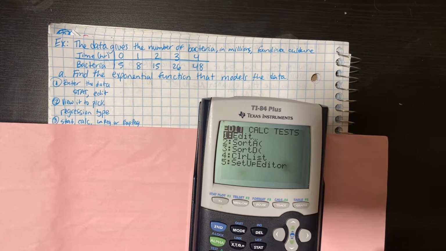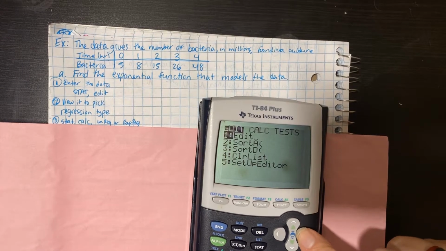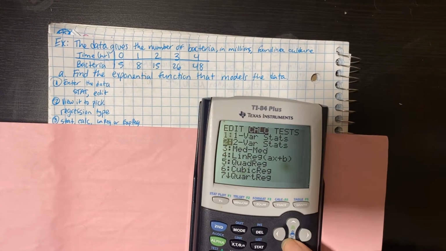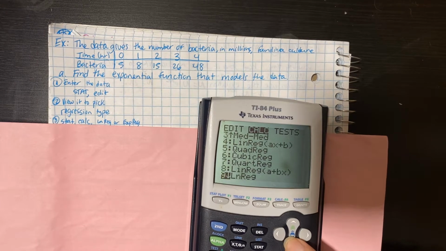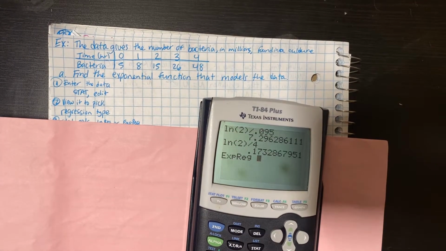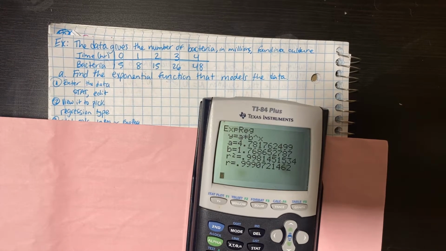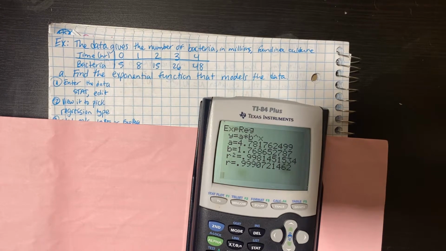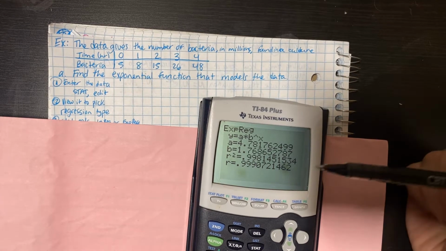Okay. All right, in order to get that exponential function, what we're going to do is push stat. We're going to go over to calc, and we're going to go down, and one of them is going to say exponential regression. Click on it again. There you go.